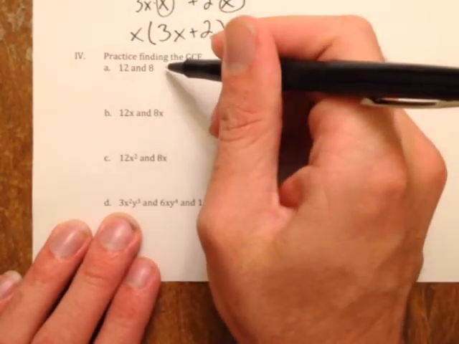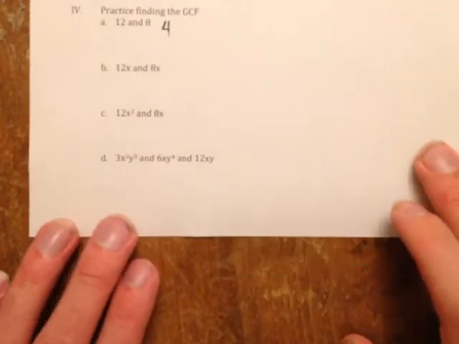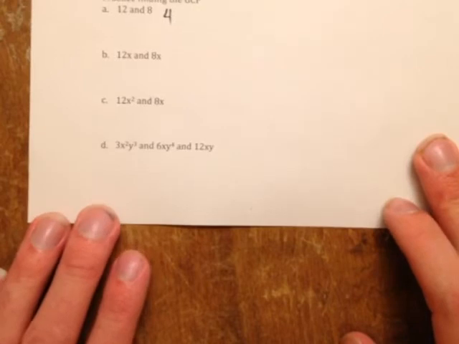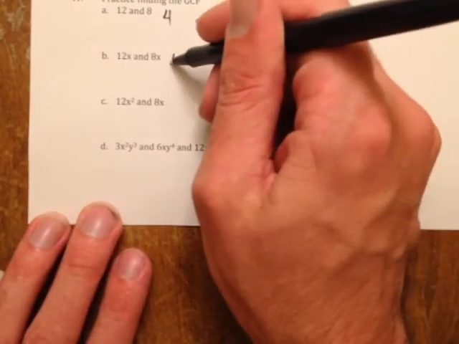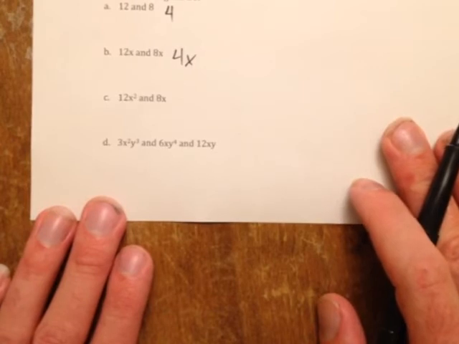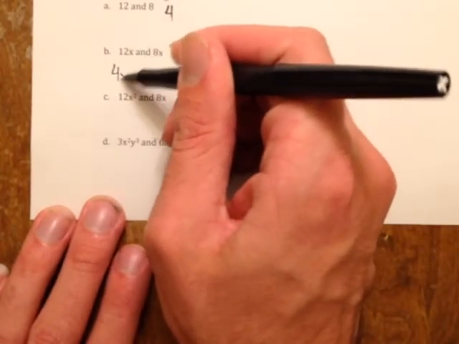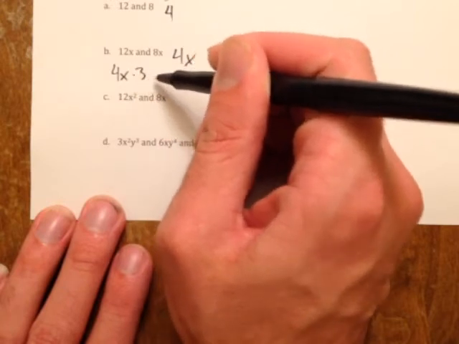So GCF of 12 and 8 is 4. That's our GCF. Now if we throw an x in there, well, now it just becomes 4x. That's easy enough because, again, the way that I know is I could rewrite both of these as 4x times something.